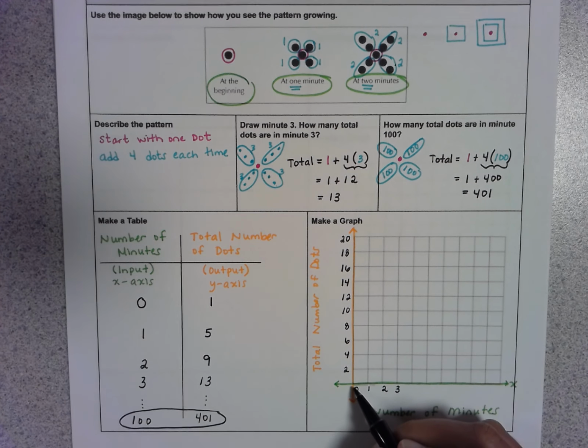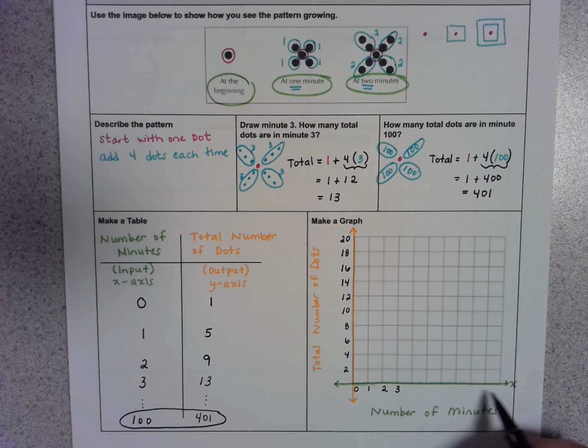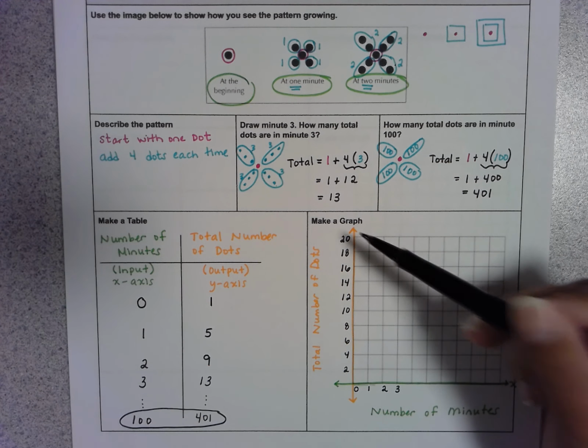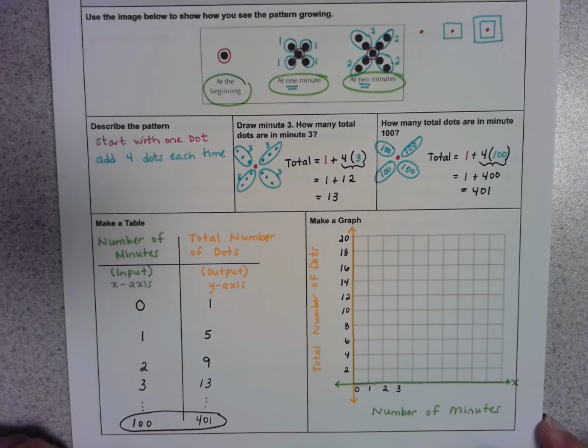Now on this axis, the lowest numbers are always here, which is what we call the origin, and they get bigger going to the right. And the lowest numbers are always here at the bottom, and they get bigger going up towards the top. Now I'm going to graph.